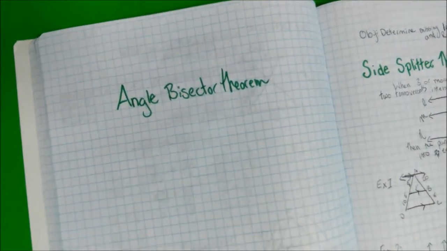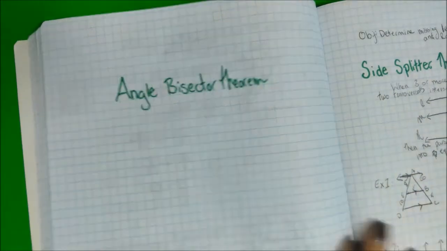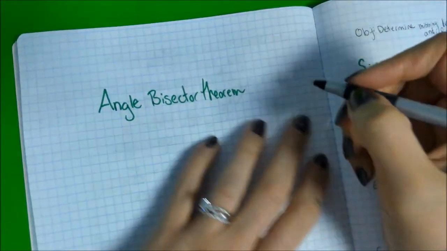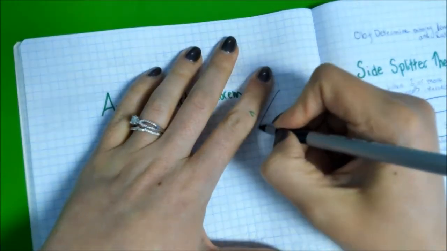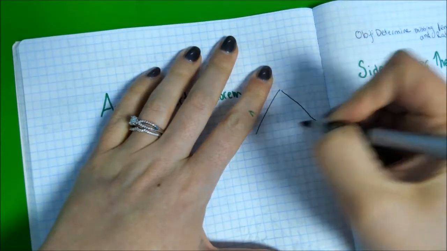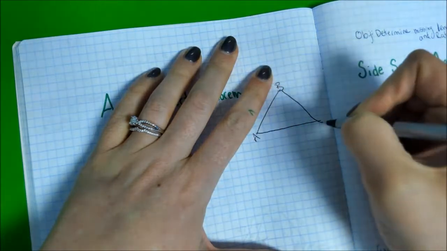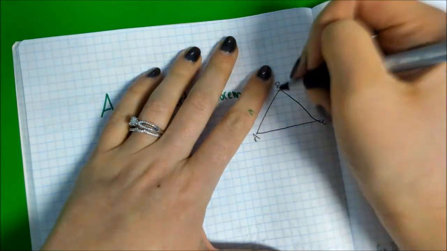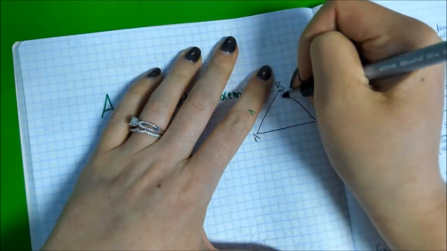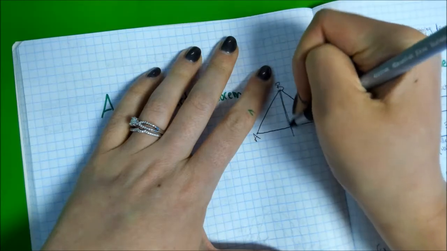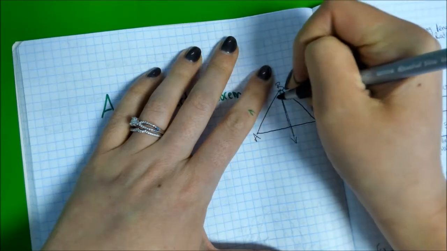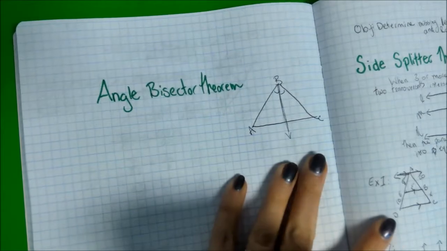What the angle bisector theorem says, it says take any triangle and draw a ray that bisects the angle at the top.